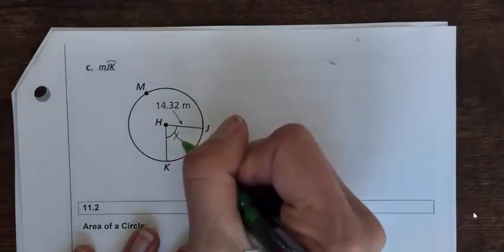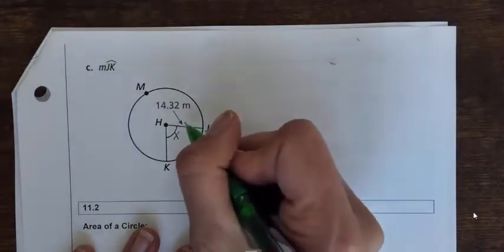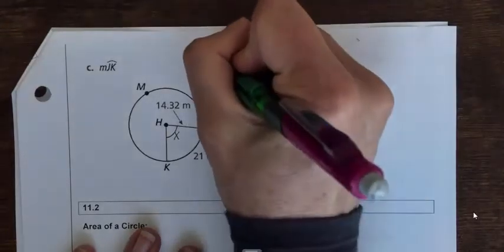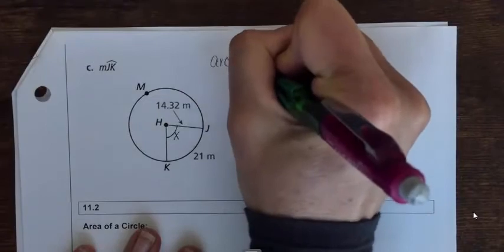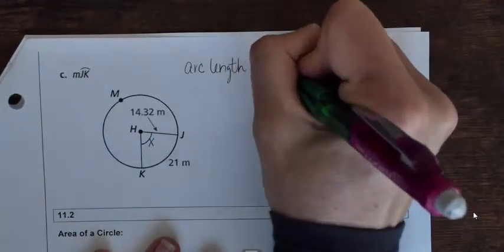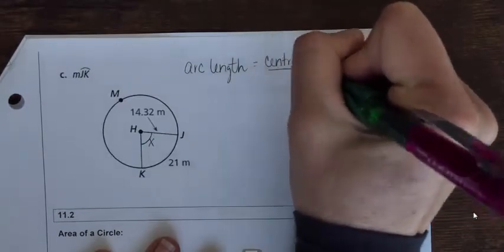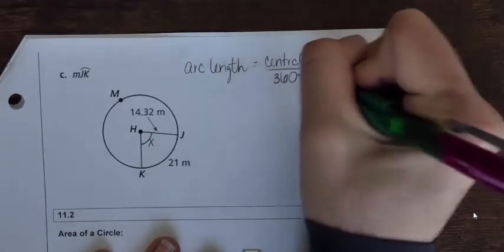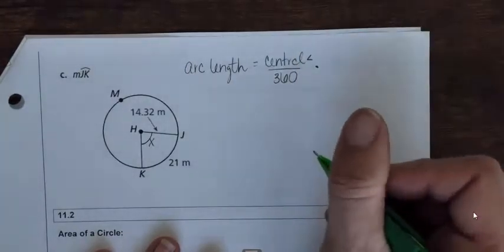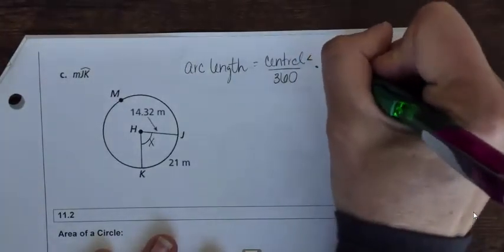So I need to figure out the central angle. Let's see what I've been given. I've been given the arc length, and I've been given the radius. Arc length is the percent of the circle, which is your central angle over 360 degrees, multiplied by the circumference, which is 2 pi r.